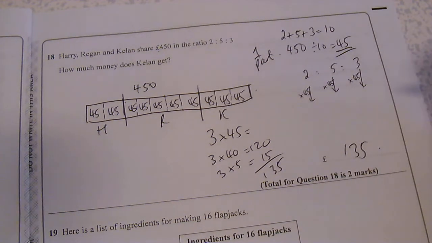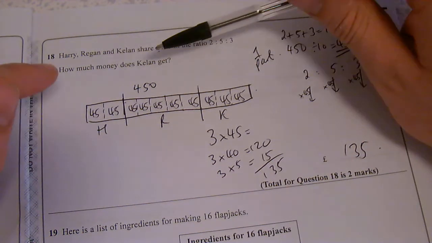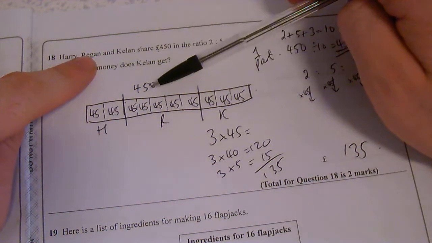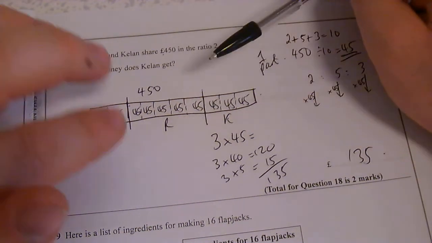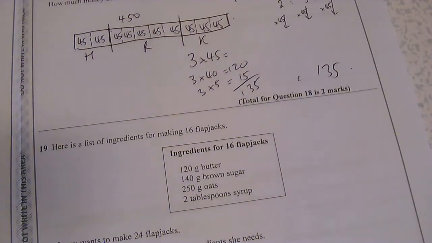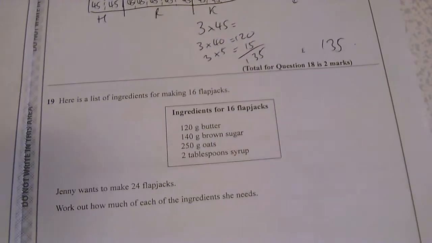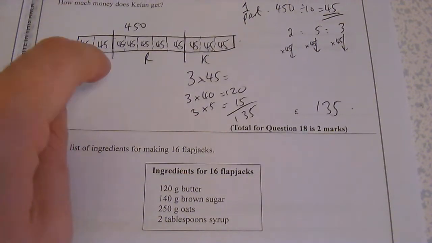Okay, I like bar modelling because even the tougher questions that may appear later on, where it may say that Regan actually gets, I don't know, £90 more than Keelan, then it's the same thing. It's just as easy, because you've got the diagram drawn for yourself. Okay, so not bad. It's a nice question. No difference for that than it's been ever. So it's always been like that.